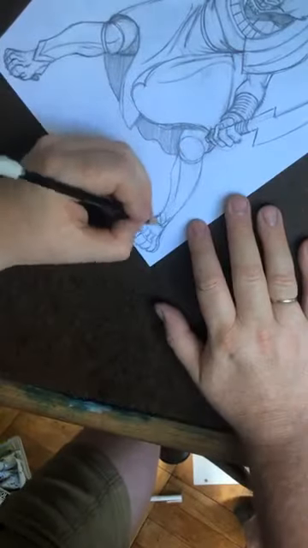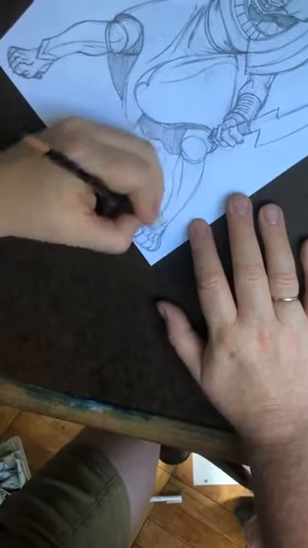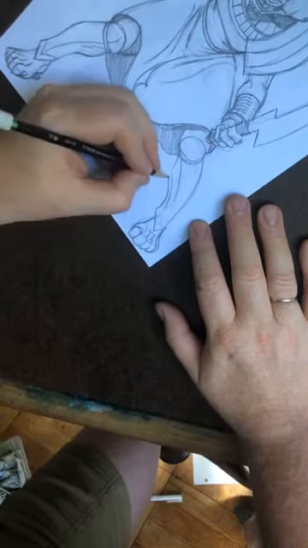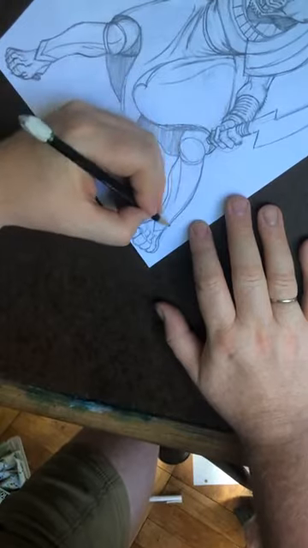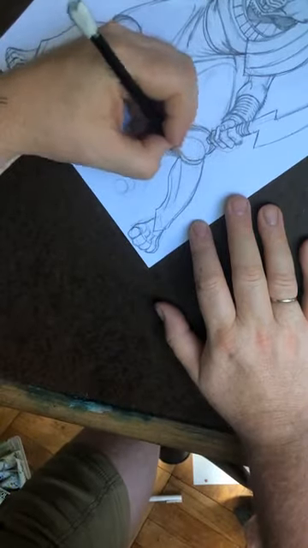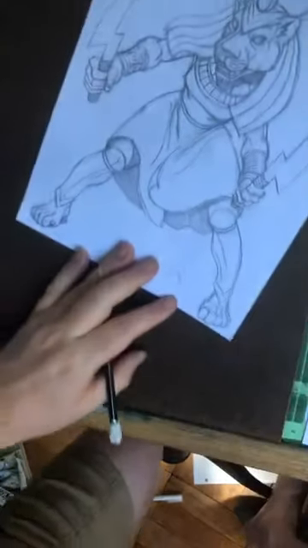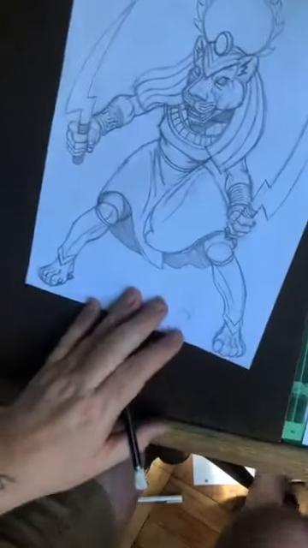And now, again, we're gonna draw this outside the area of her foot. And then, now we can start adding a little more decoration.